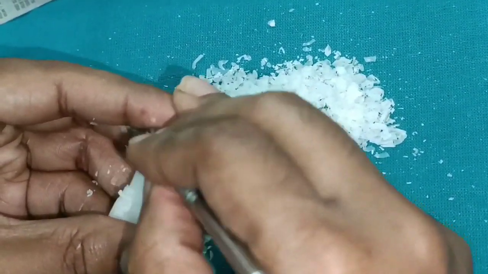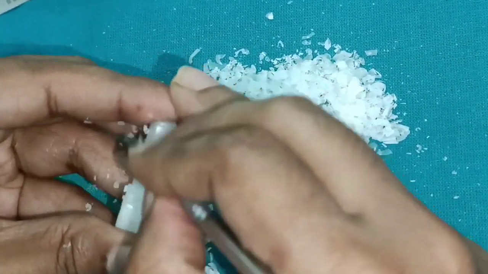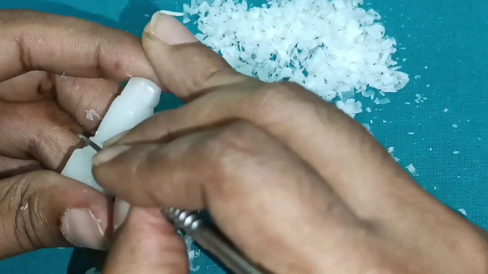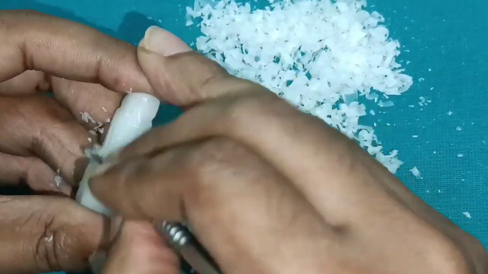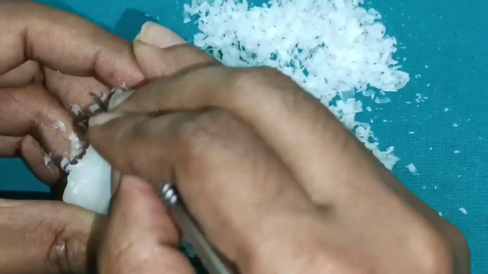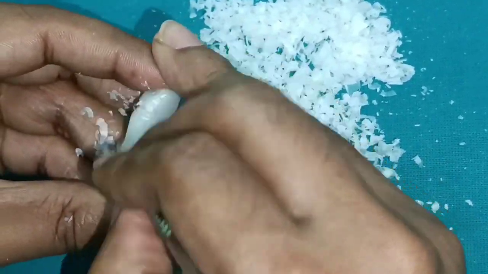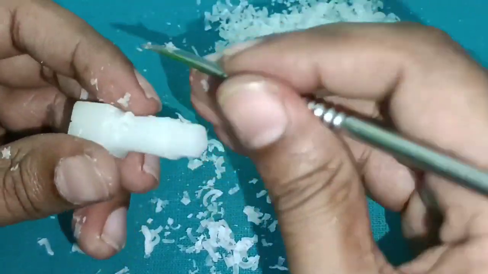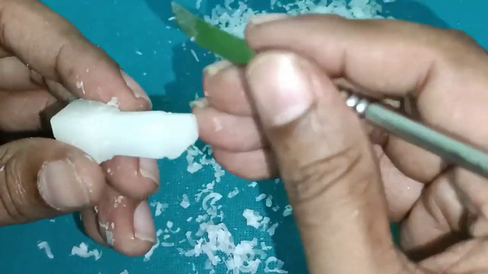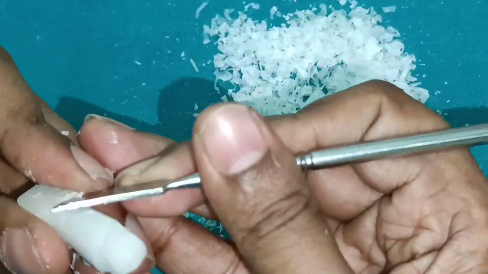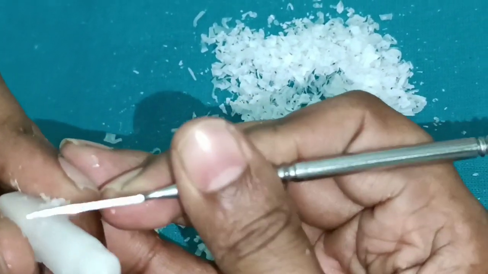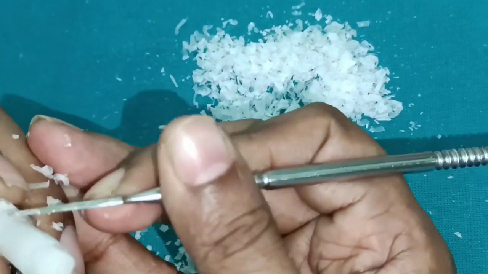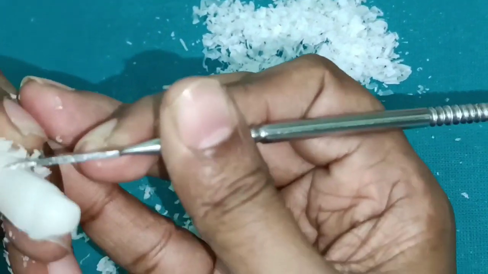Overall, we are reducing the excess material. Make it rounded. Make sure that the apical 1/3 should be V-shaped. Don't make it flat. The end of the cone should be V-shaped.